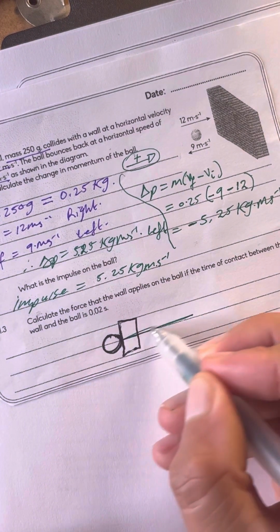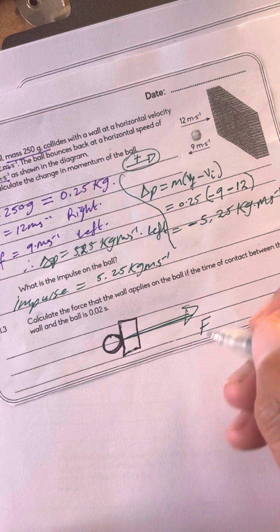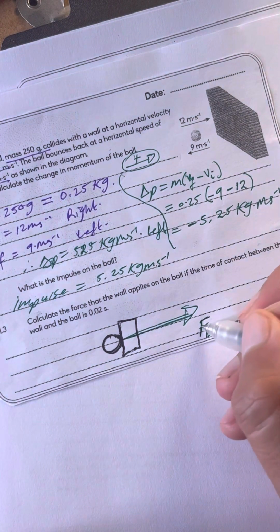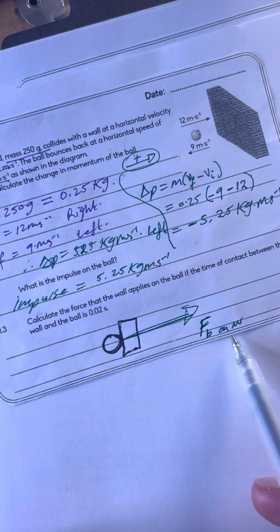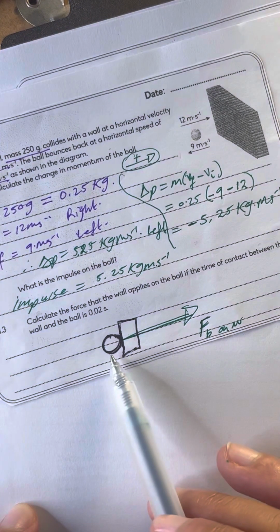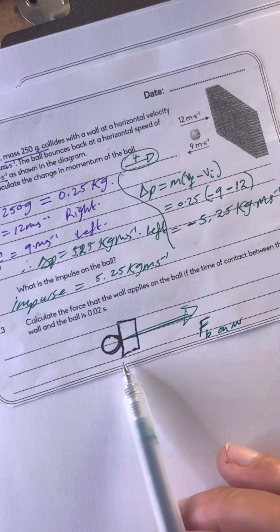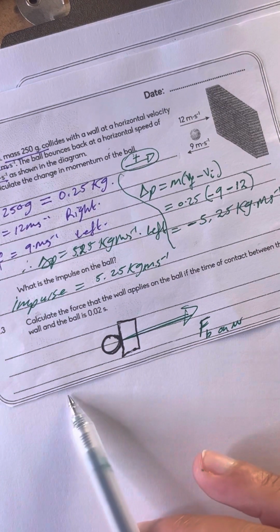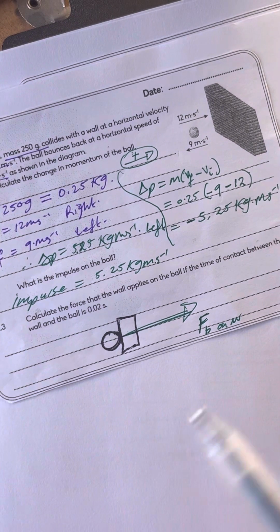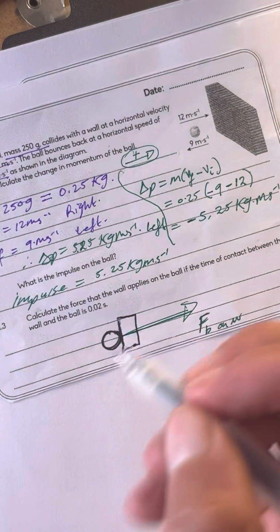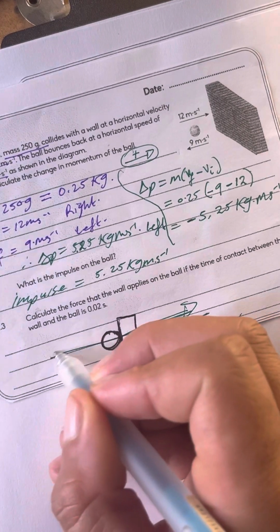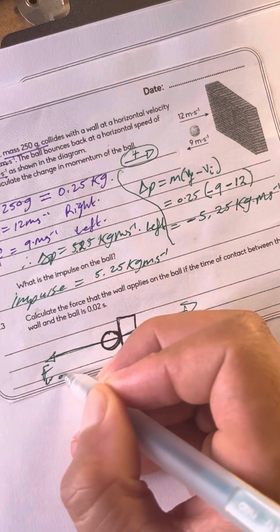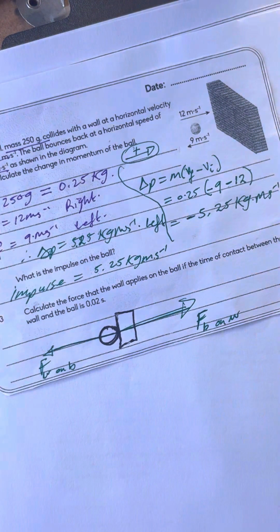This is the force that the ball exerts on the wall, F of B on W. But remember, Newton's third law says that when object A applies a force on object B, object B applies the same force at the same time on object A, in the opposite direction. So the wall will also be applying a force on the ball. This is the force of the wall on the ball, the same force.